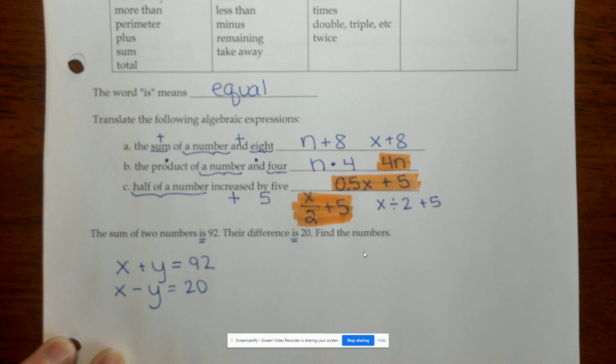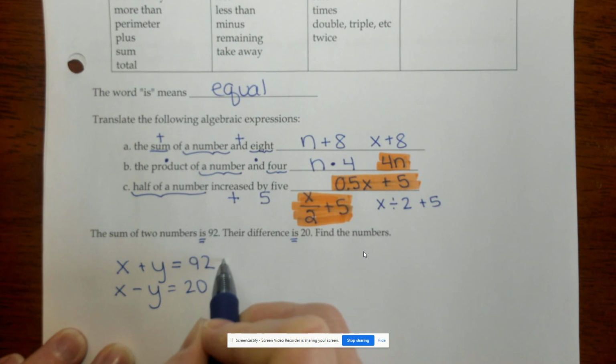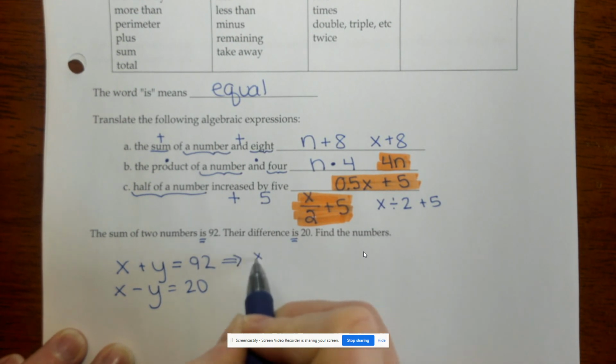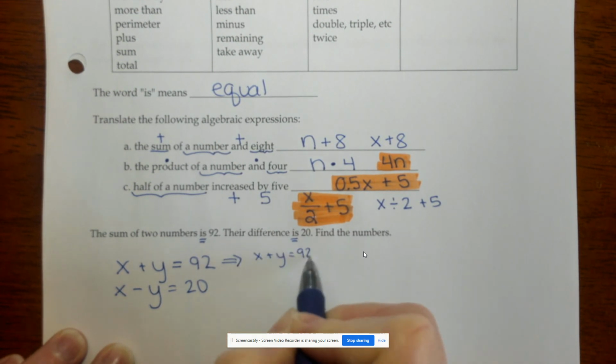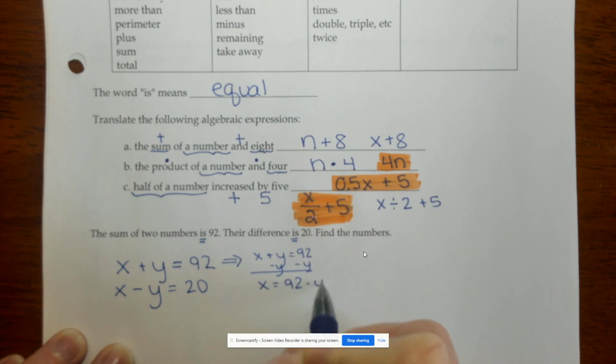Find the numbers. So this is a system of equations. I want two numbers that have a sum of 92 but a difference of 20. Now you could guess and check for a while with a table, but it's a little faster to do it with the system of equations. So I might take this one and rewrite it. x plus y equals 92. I might subtract the y from both sides and get x equals 92 minus y.